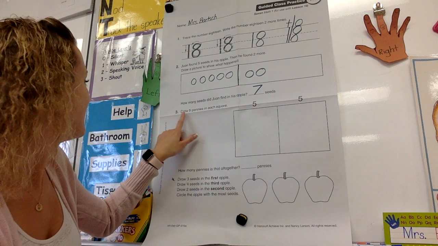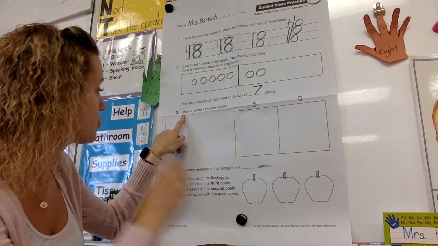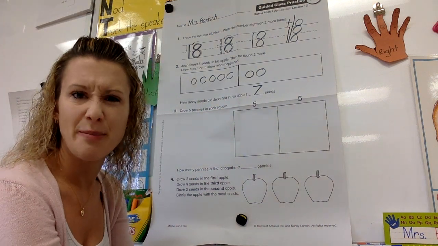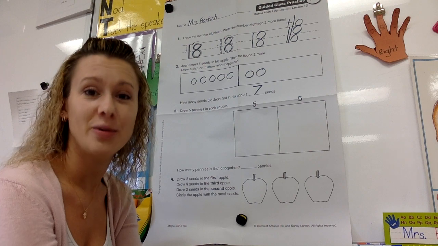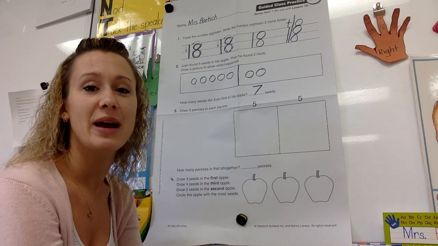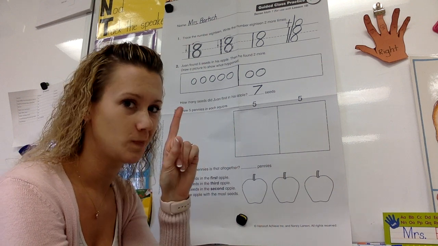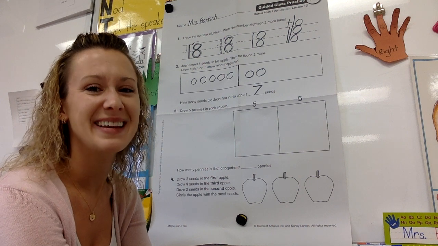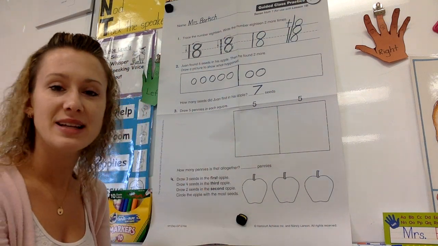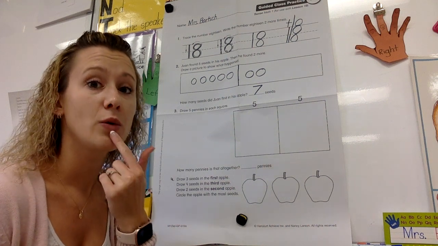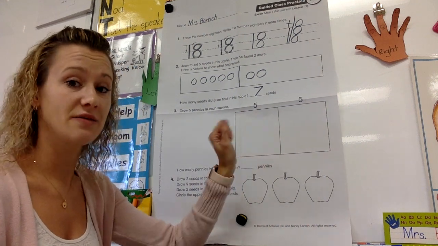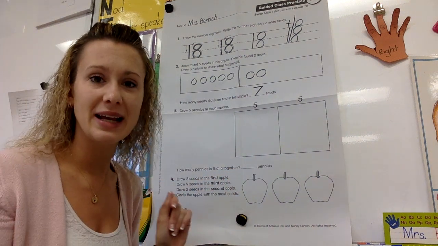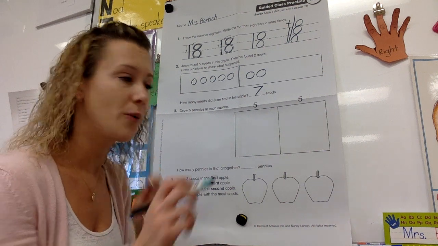All right. The next one says, we're going to read the directions. Draw 5 pennies in each square. Do you remember who's on the penny? Abraham Lincoln. Yep. And a penny is how much money? 1 cent. Yeah, that's not very much money, is it? And do you remember what color it is? It's brown. All right, so we need to draw 5 pennies in each square. So my loves, I want you to whisper count 5 pennies in the square on the left, 5 pennies in the square on the right. Can you do it? Okay, ready, set, whisper count, go.